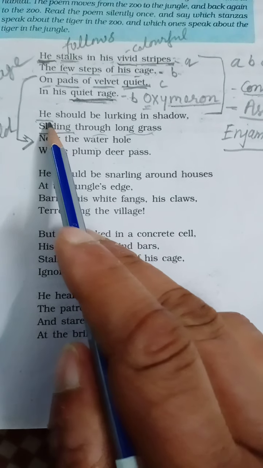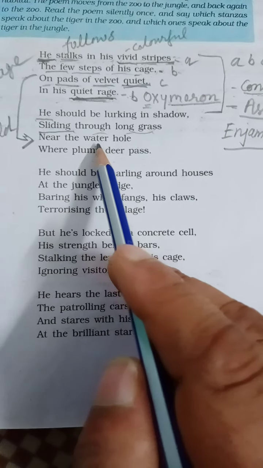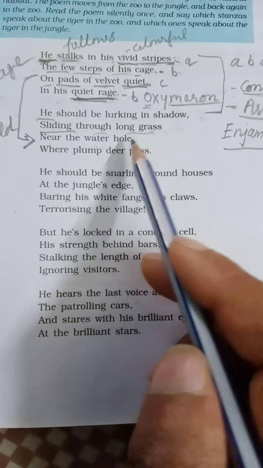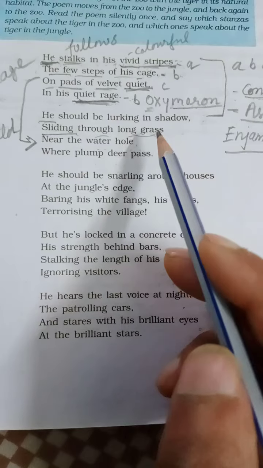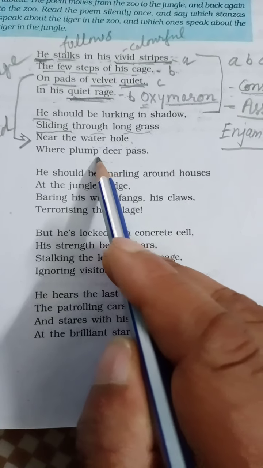He means he is a tiger. Normally a tiger can be seen moving near the water sources, can be pond, can be river. Why? In order to wait for his prey.